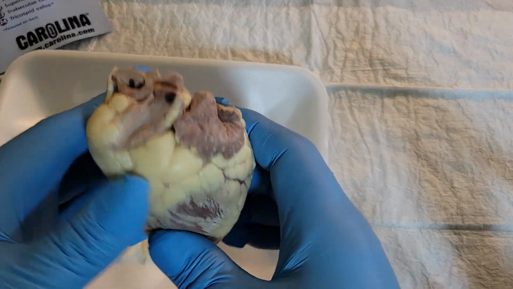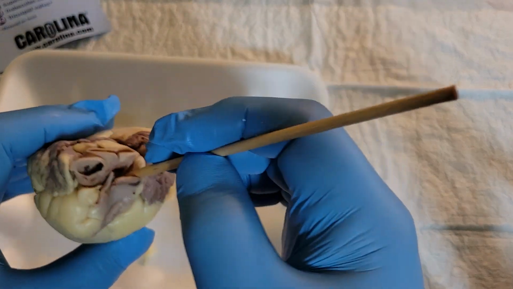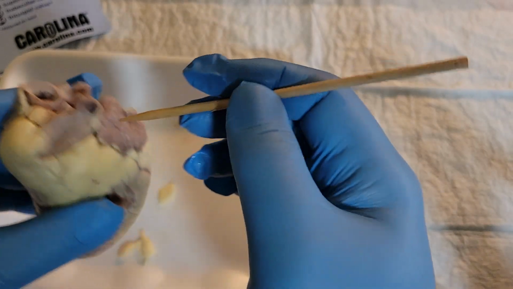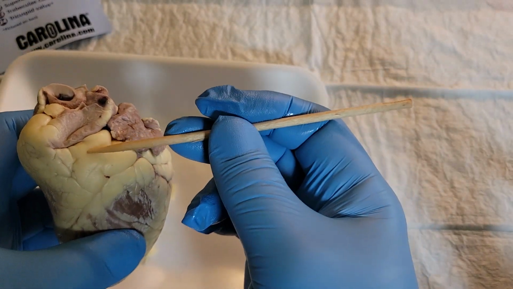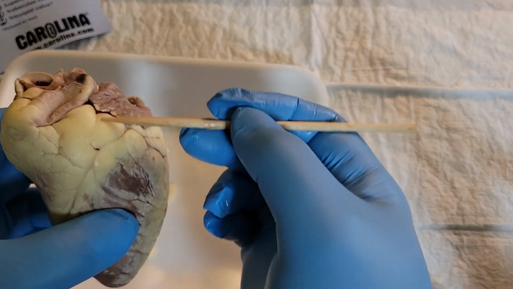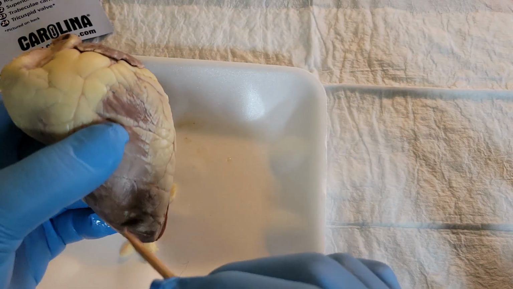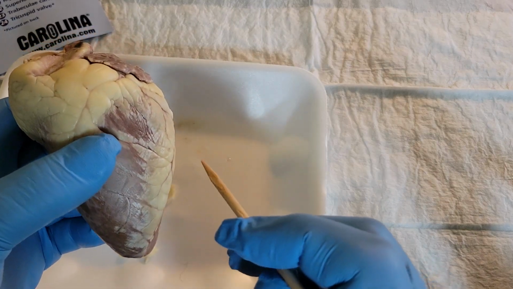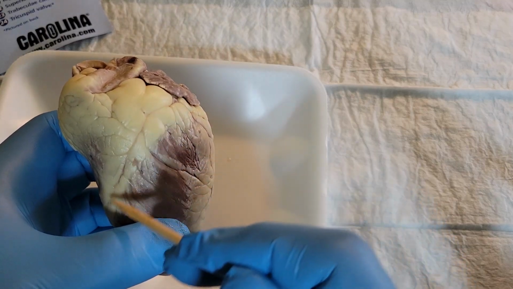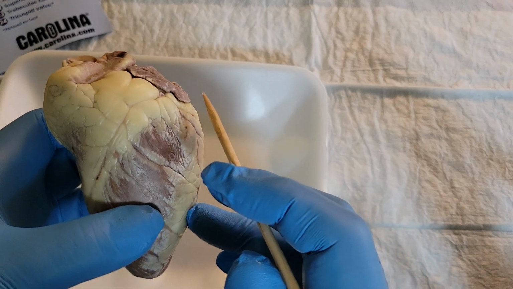So first off, this is the anterior side of the sheep heart, and right here is the pulmonary trunk. Next is to show you adipose tissue, which is pretty much all the light colored tissue that surrounds the heart. The apex is the corner tip of the heart. The anterior interventricular sulcus is this division here that divides the left and right ventricles.